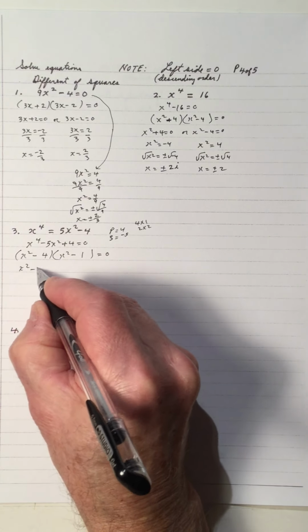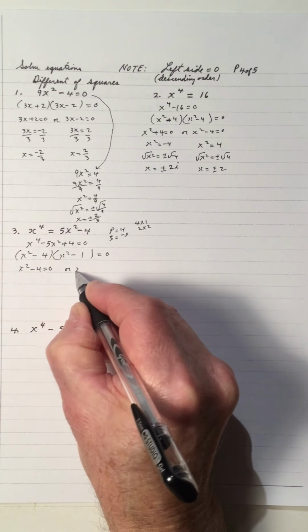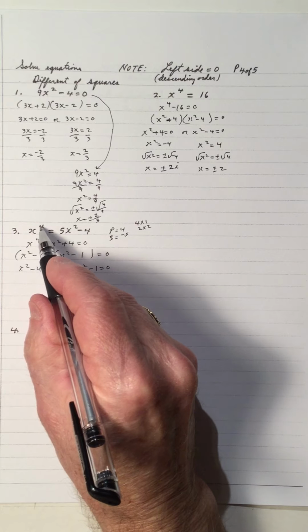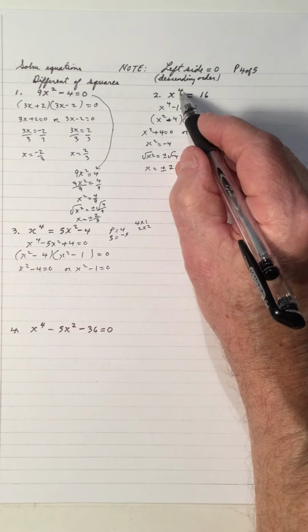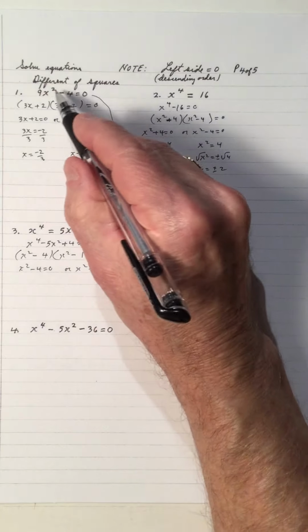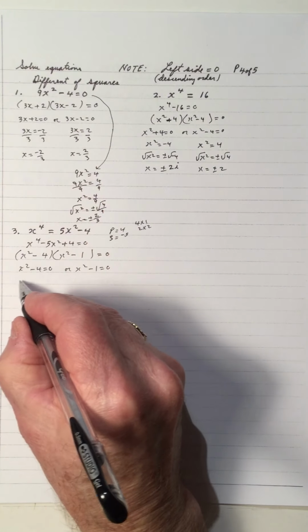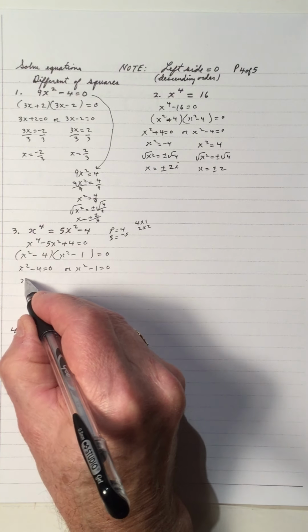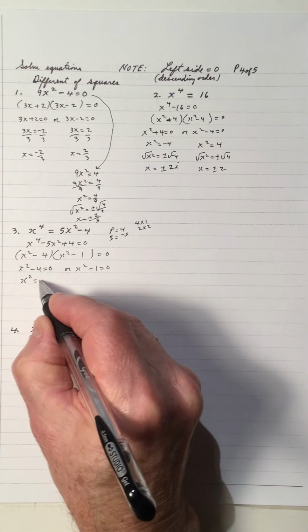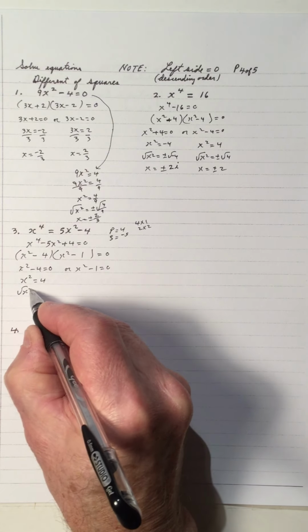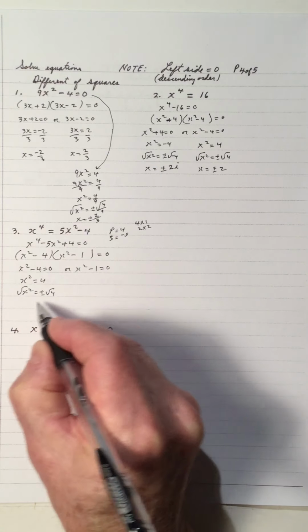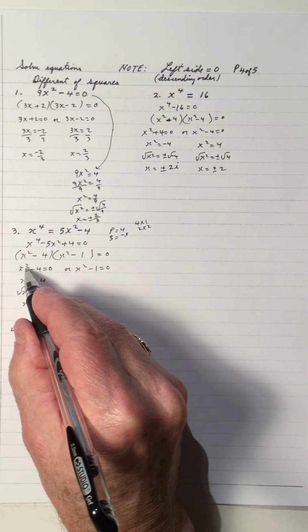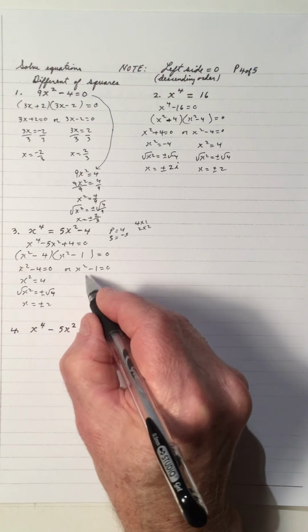So x squared minus 4 equals 0, or x squared minus 1 equals 0. Just want to remind you, this is x to the fourth, so again, there's 4 roots. This is x squared, so there's only 2 roots. So I can factor, or because I have a constant here, I can say x squared equals 4. Square root of x squared is plus or minus the square root of 4. X is plus or minus 2. Because I have a square, I'm going to have 2 roots on this one.